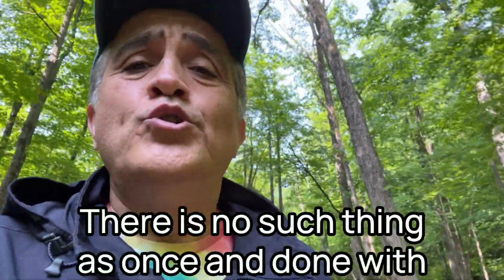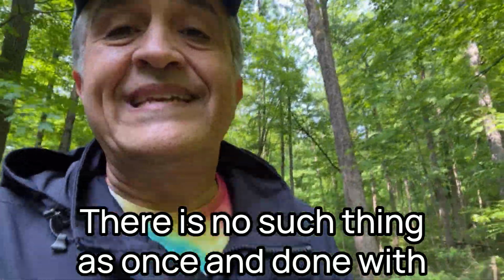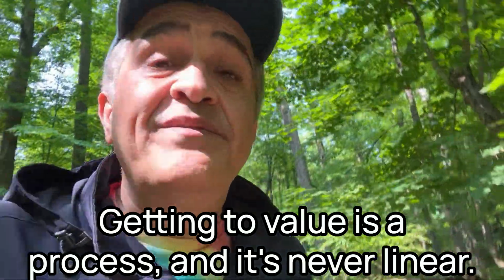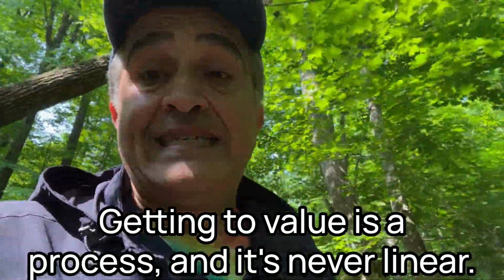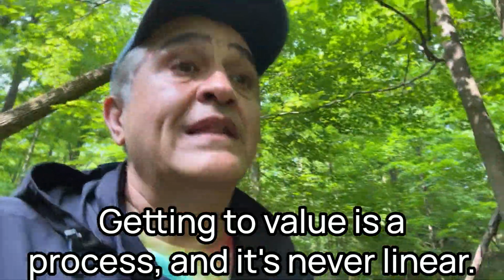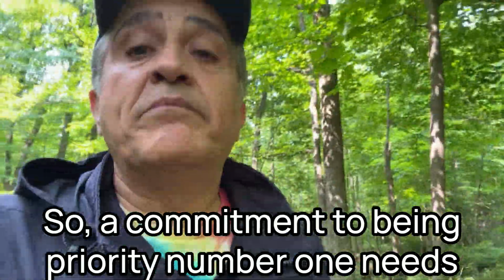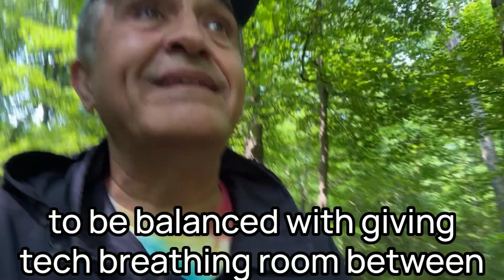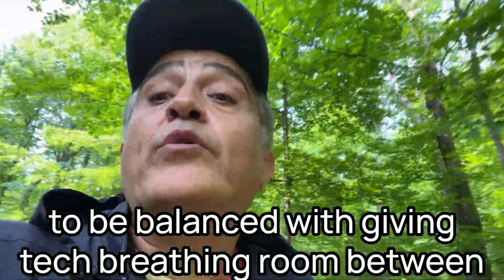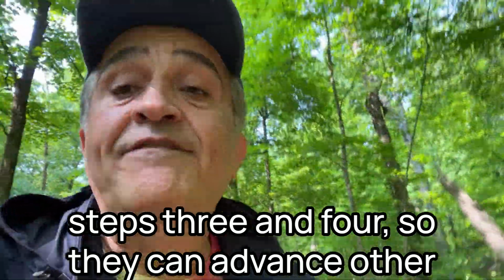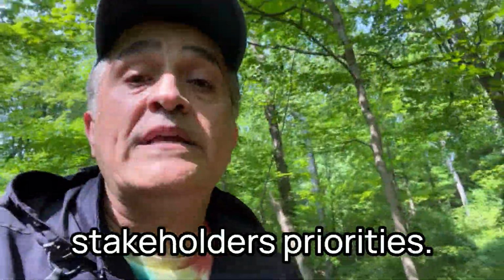There is no such thing as once and done with analytics or workflows. Getting to value is a process, and it's never linear. So a commitment to being priority number 1 needs to be balanced with giving tech breathing room between steps 3 and 4 so they can advance other stakeholders' priorities.